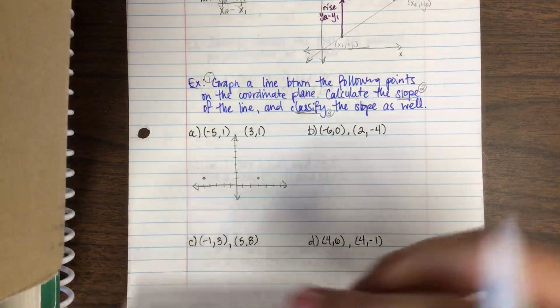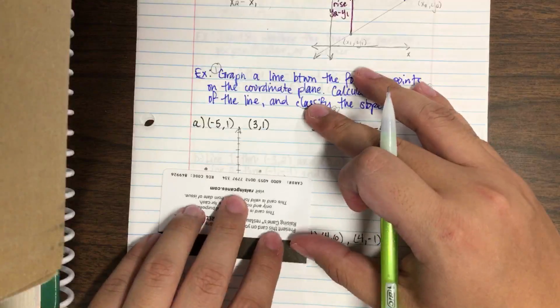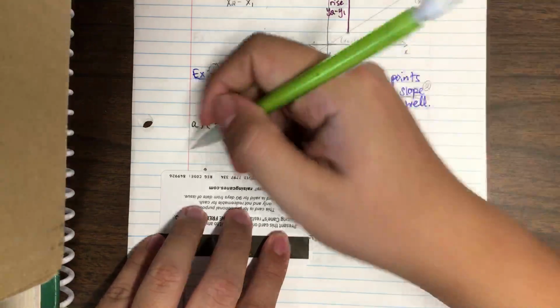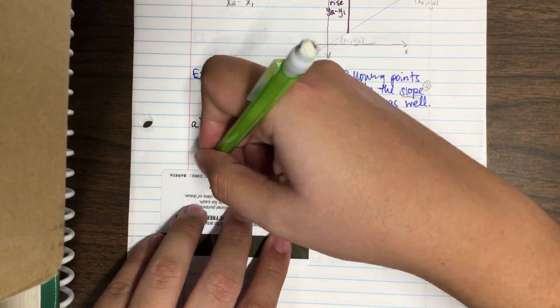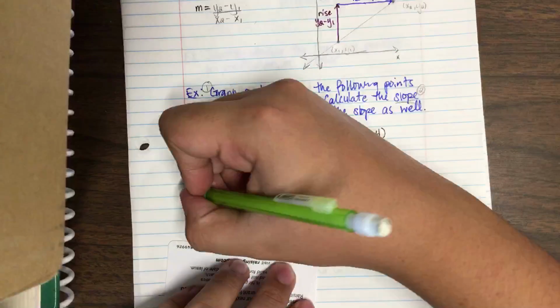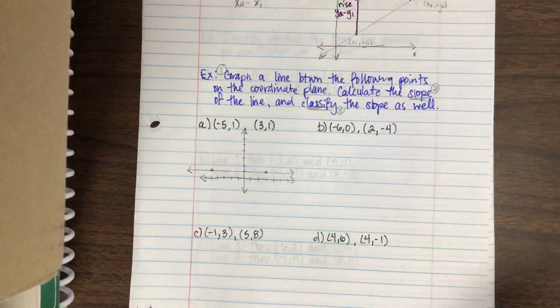I'm using this Cane's gift card. I'm not really going to Cane's anytime soon, so the next best way to use it is as a ruler. Connect the dots with a nice line. Cool, there's our line.